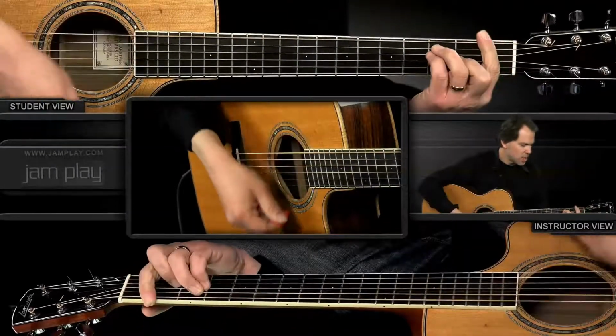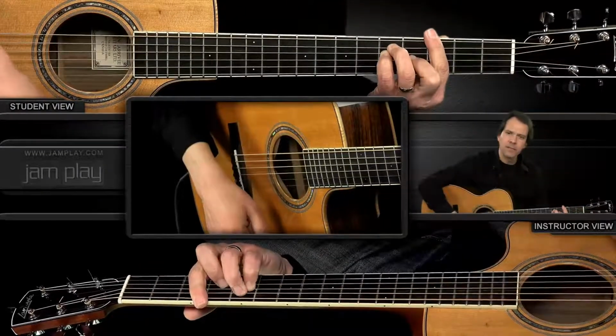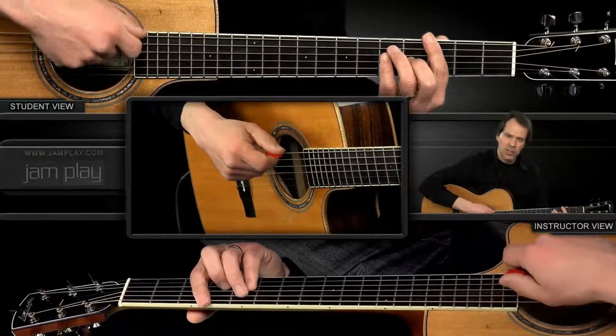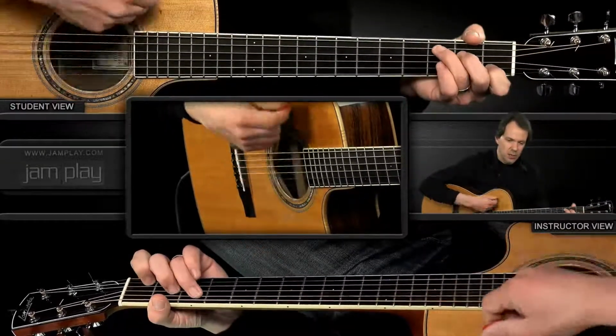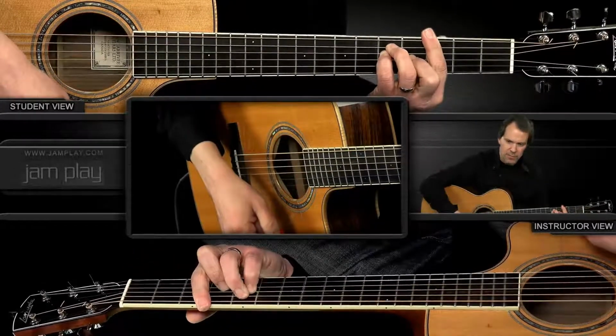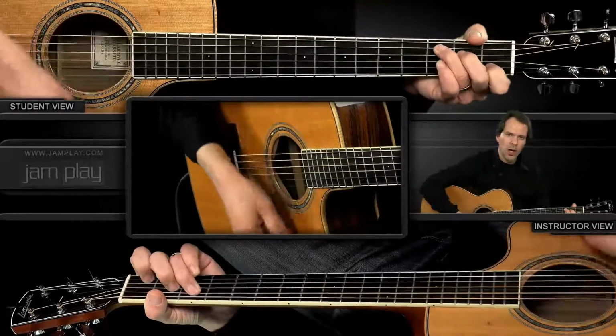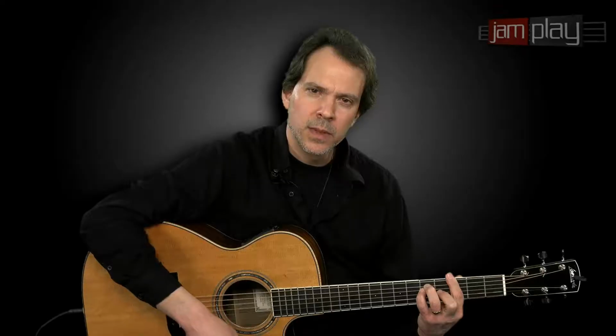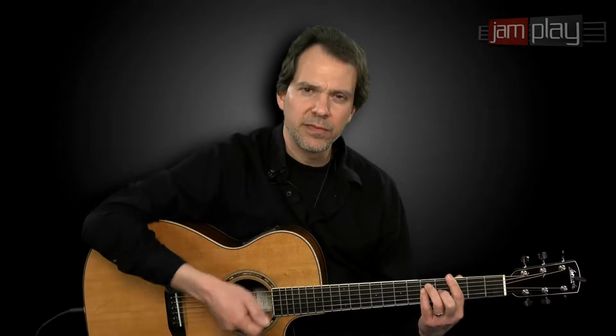2, and 3, and 4, and 1. But you hear how that last upstroke was really strongly emphasized. 1, and 2, and 3, and 4, and 1. Or 1, and 2, and 3, and 4, and 1. See how the effect wasn't really all that different.